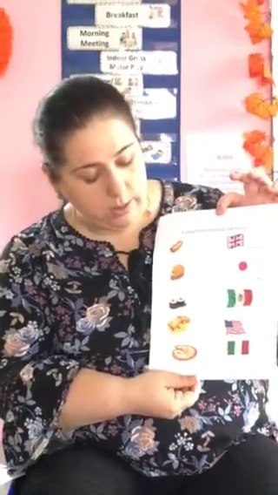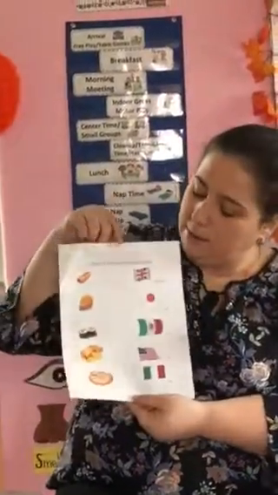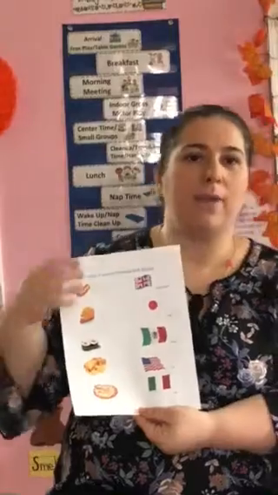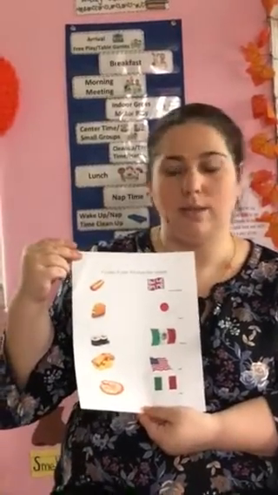So some of these matching would be very easy, like pizza will probably be matched to Italy, but with things like, let's say, fish and chips, not every second grader will know that this is coming from the United Kingdom. So there will definitely be some information here that they already know, and there will be some new information. In terms of assessment, I will try to do informal assessment throughout the lesson.